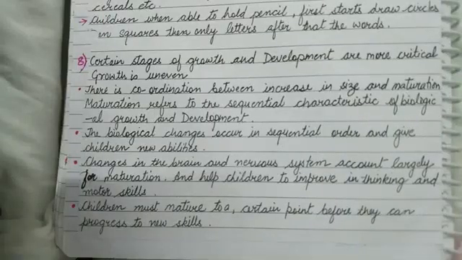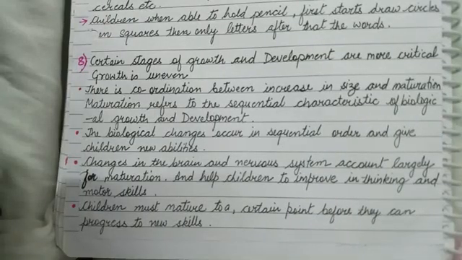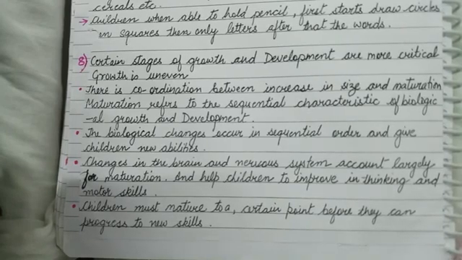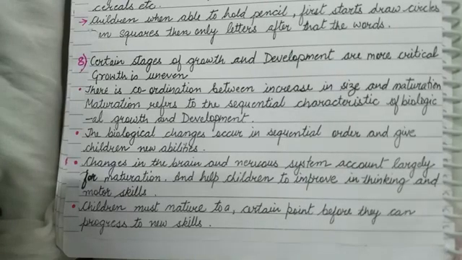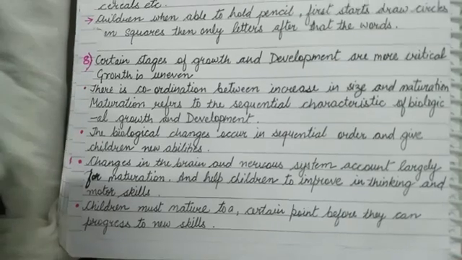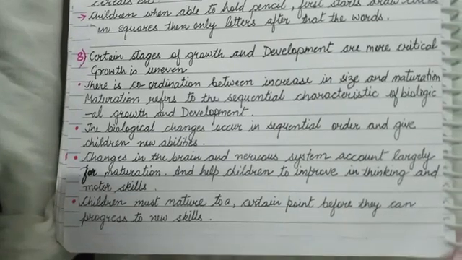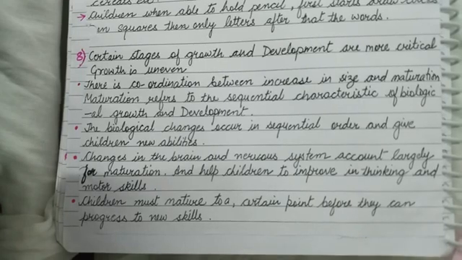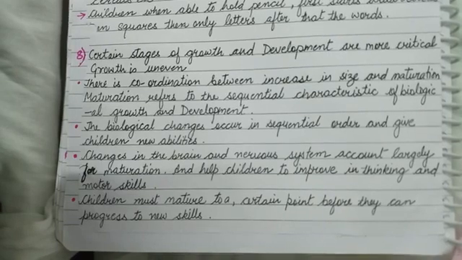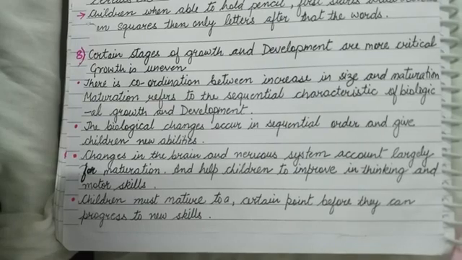Eighth, certain stages of growth and development are more critical. Growth is uneven. There is coordination between increased size and maturation. Maturation refers to the sequence of characteristics of biological growth and development. The biological changes occur in sequential order and give children new abilities. Changes in the brain and nervous system occur according to maturation. Children must mature to certain points before they can progress to new skills.